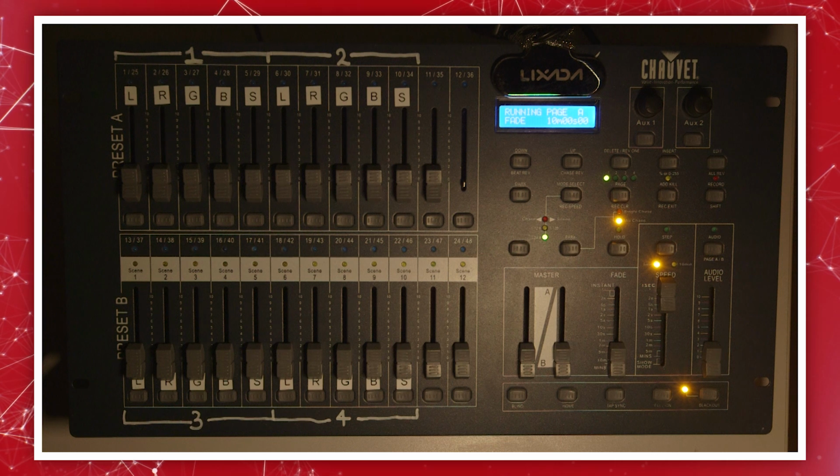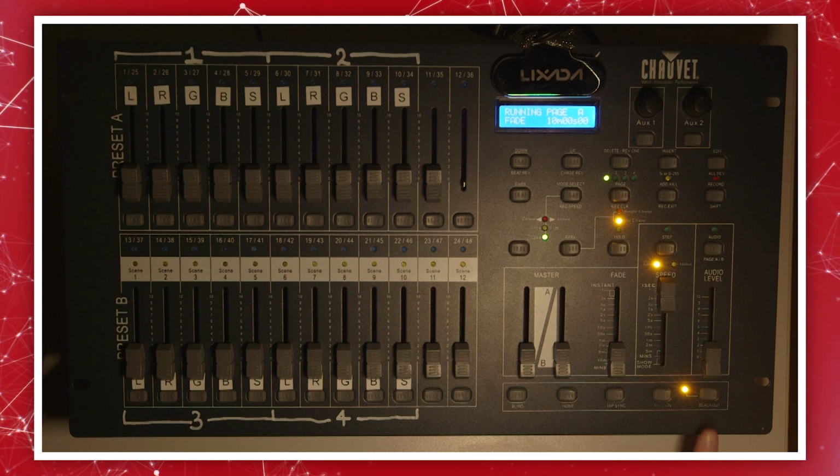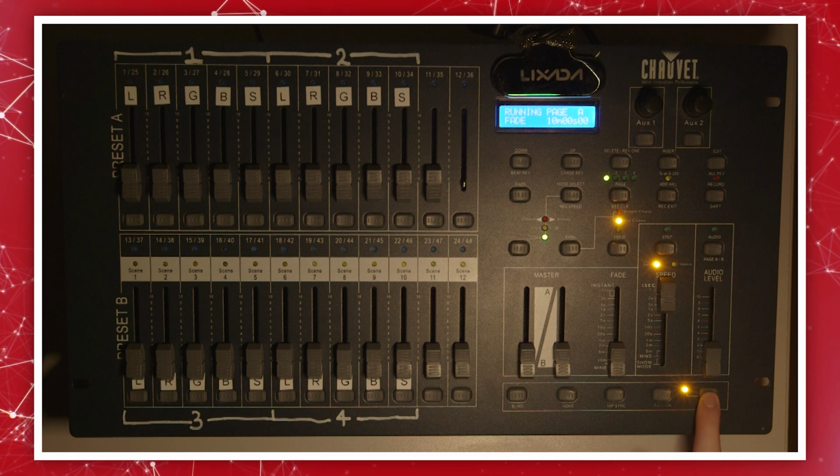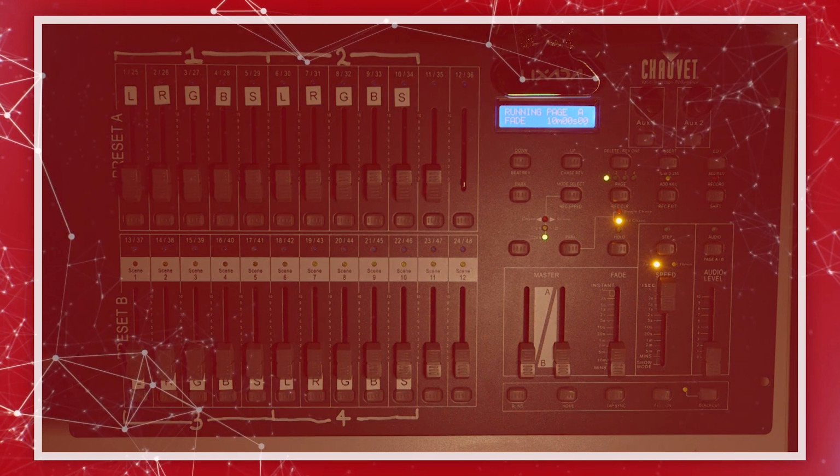When the Stage Designer 50 is first switched on, the blackout button will be illuminated. Press this to deactivate blackout mode and begin to use the lights.